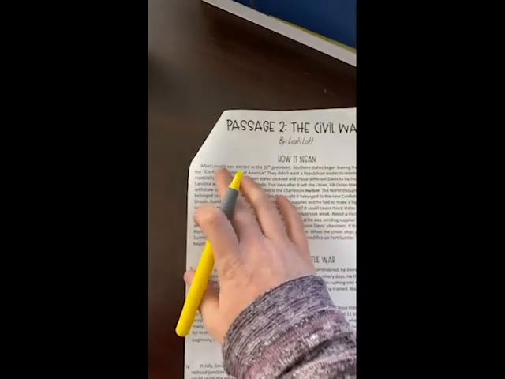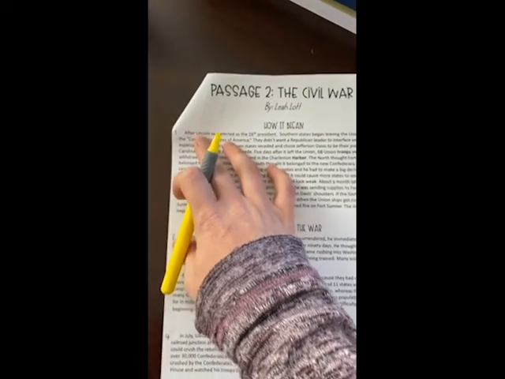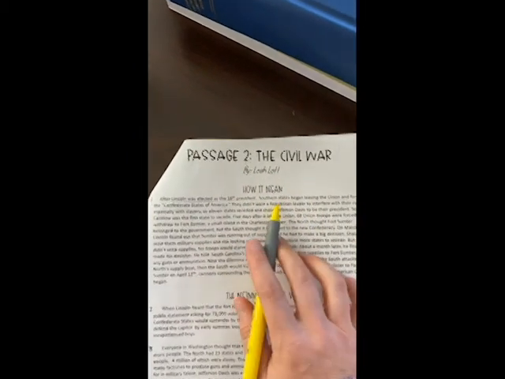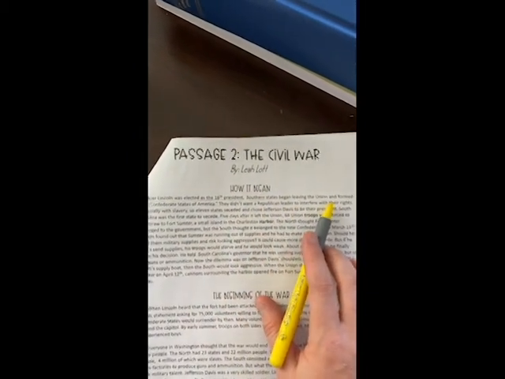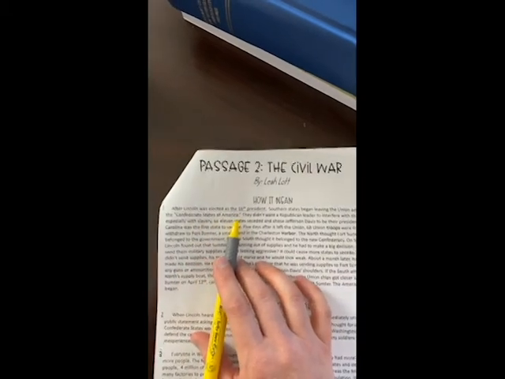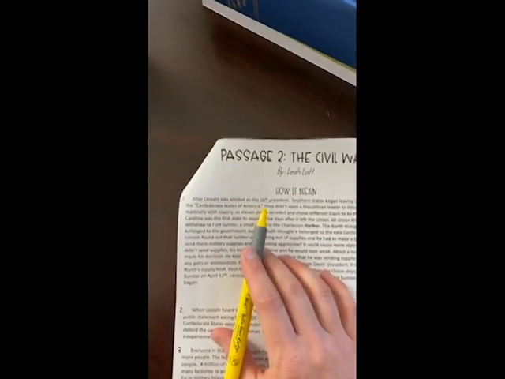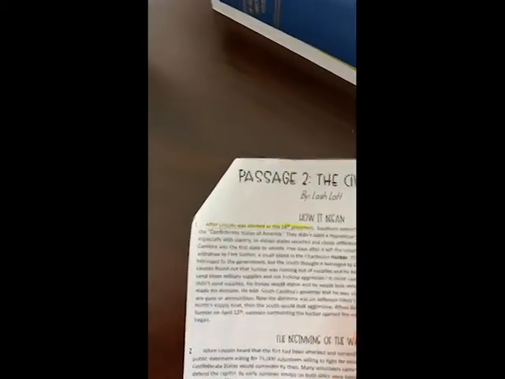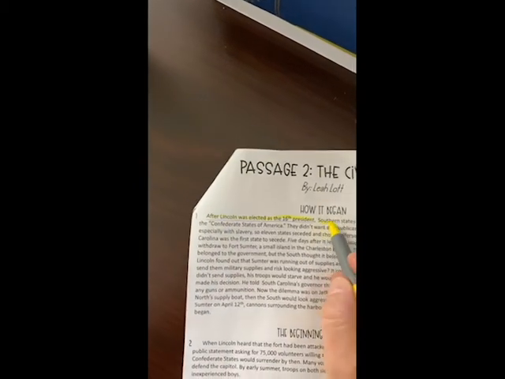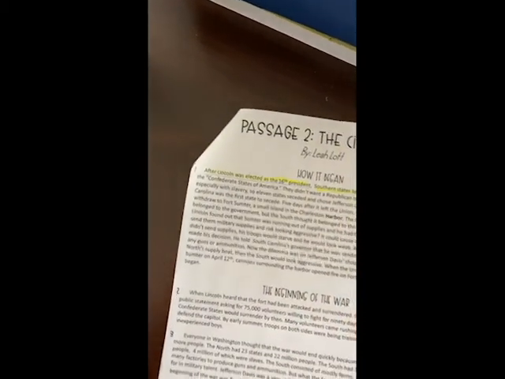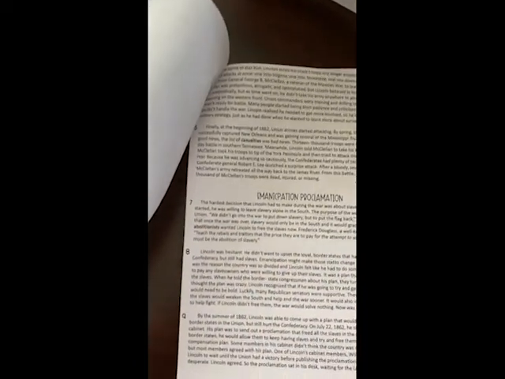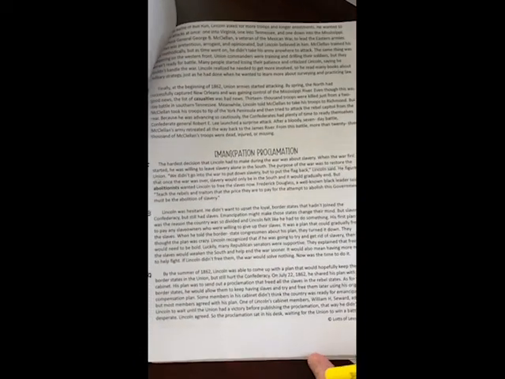Now, here in this first paragraph, it says that Abe Lincoln was elected as the 16th president. It also says that Southern states began leaving the Union and formed the Confederate States of America. Well, I might want to use that as background information. It's actually really important that Abraham Lincoln was elected the 16th president. And I might want to talk about the Southern states leaving the Union. Okay, so I'm going to keep reading. If I see anything else I want to talk about, I might highlight it. And I'm going to keep reading. Oh, wait, there's some more information here that I might want to include.